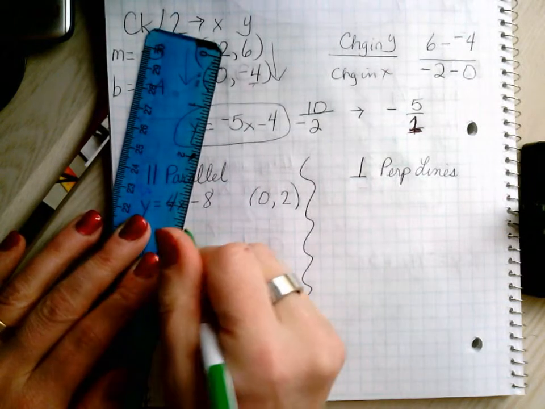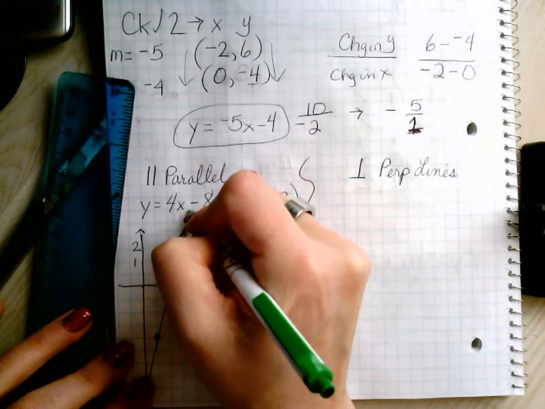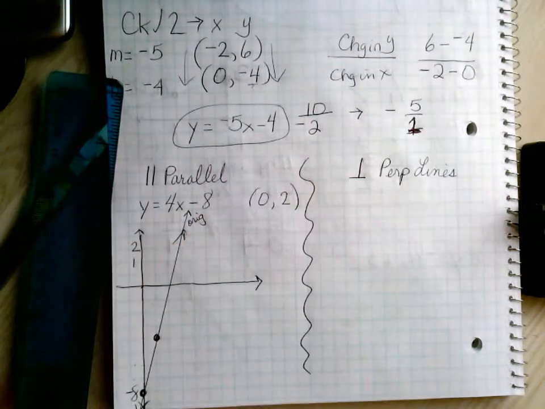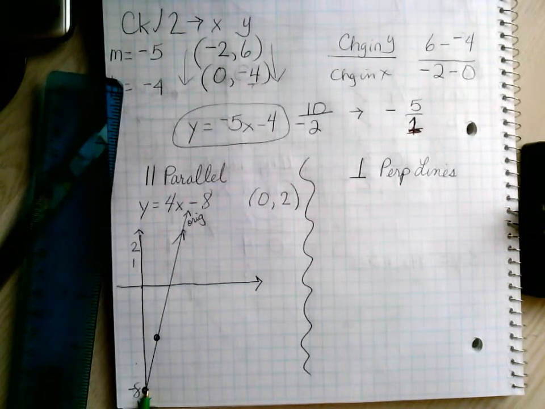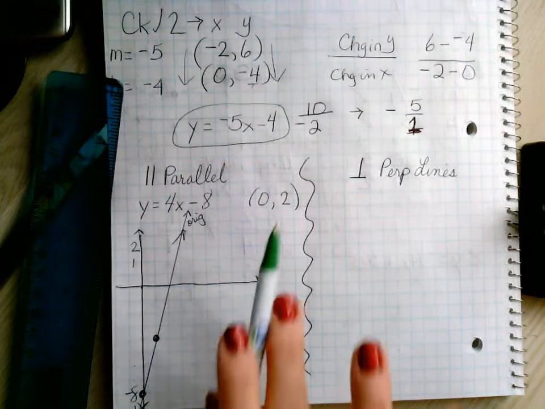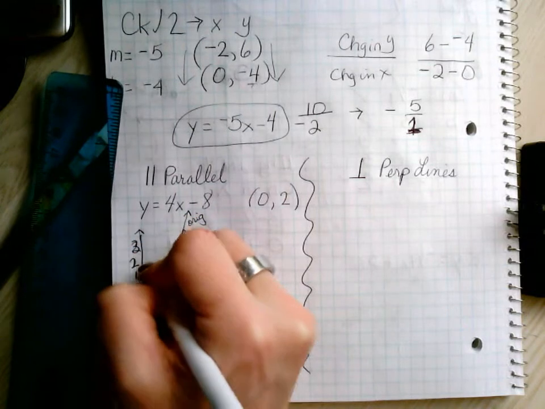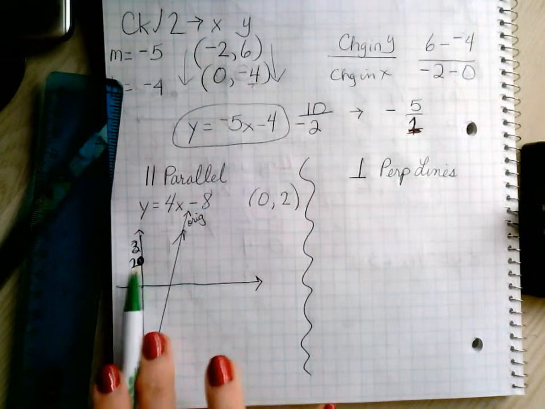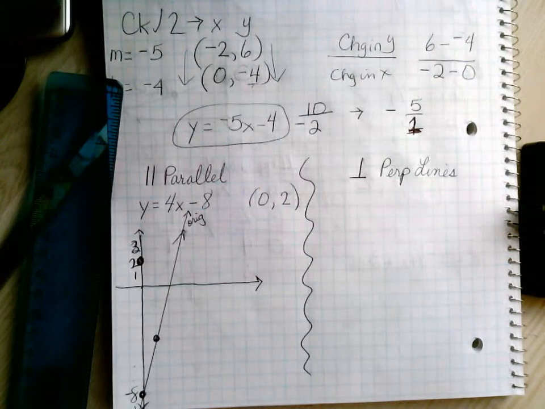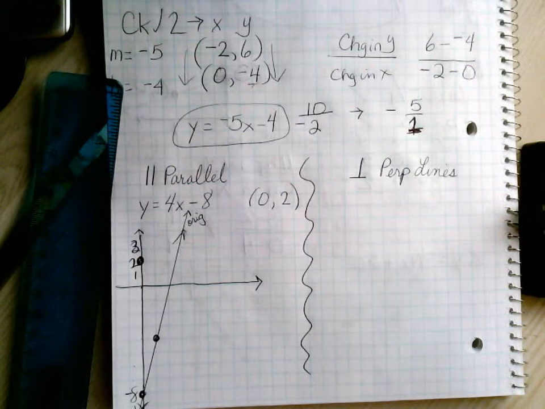This is the graph of the original equation. Okay? It has a y-intercept of -8. What they want is a y-intercept of +2, which would be here. So a y-intercept of 2, but with the same slope. How can I rewrite this equation, but instead of a -8 have a 2 and use the same slope?